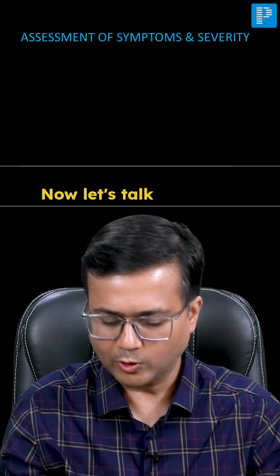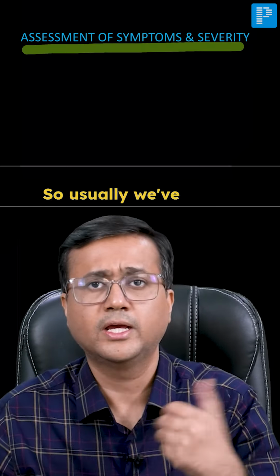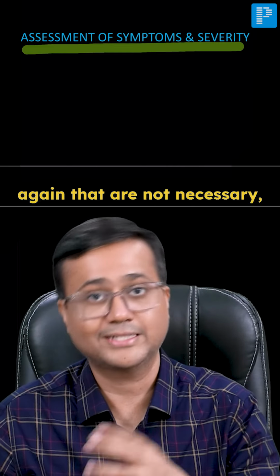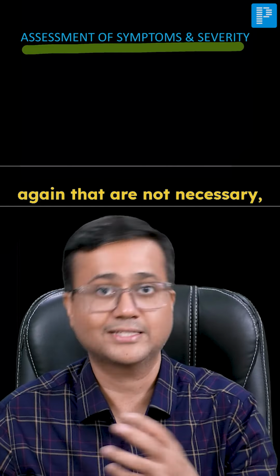Now let's talk about the assessment of the symptoms and severity. So usually we've talked about this. Commonly we make a diagnosis based on the history and examination. Sometimes we also use certain diagnostic interviews. We use certain rating scales. Again, that are not necessary, but again we sometimes use them.